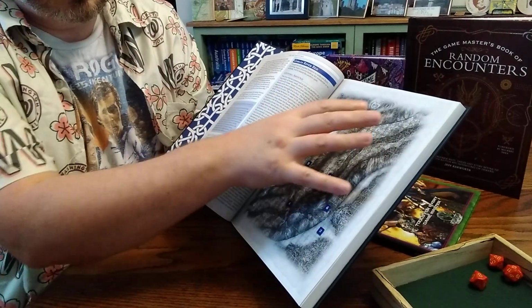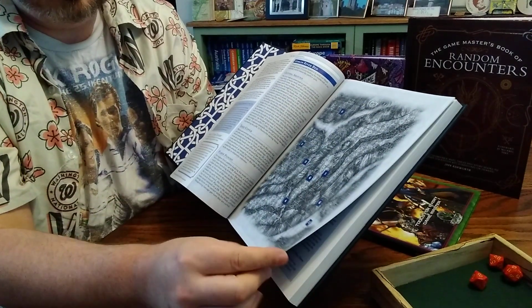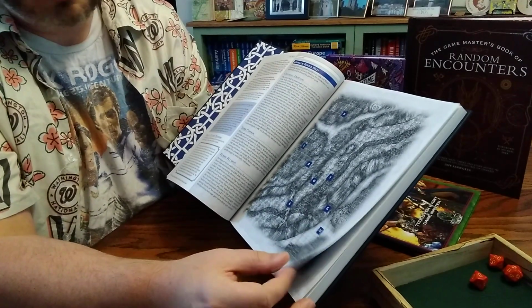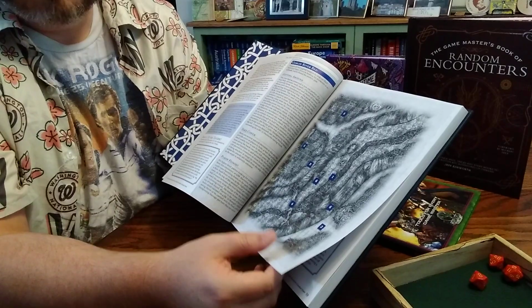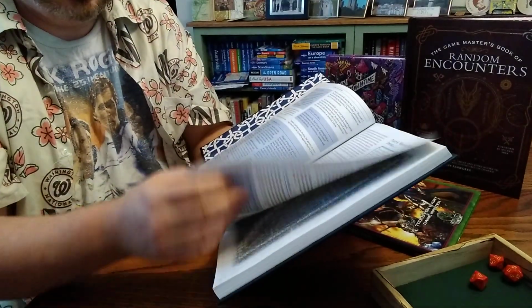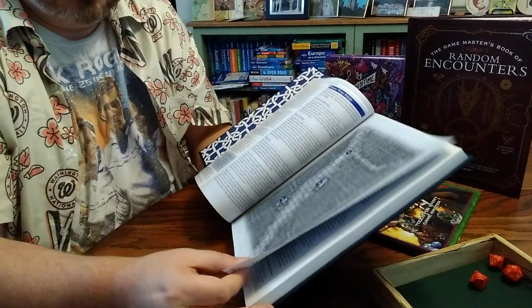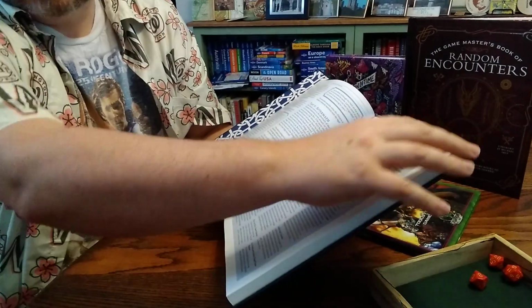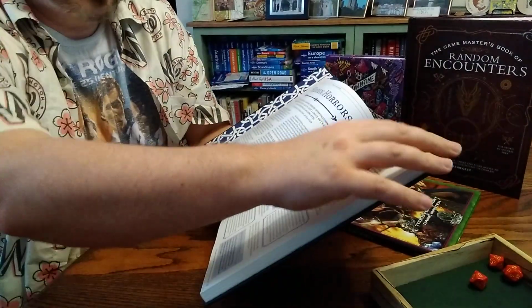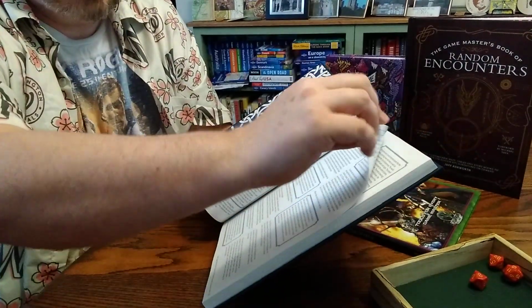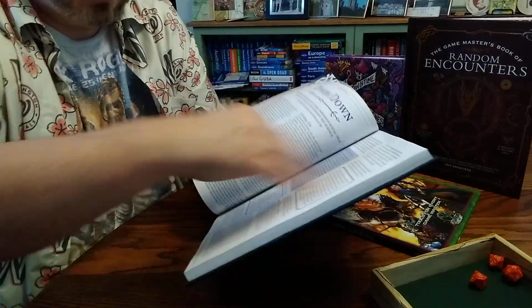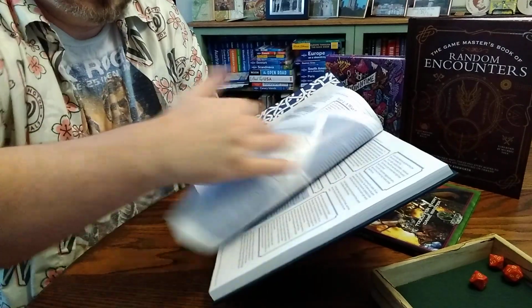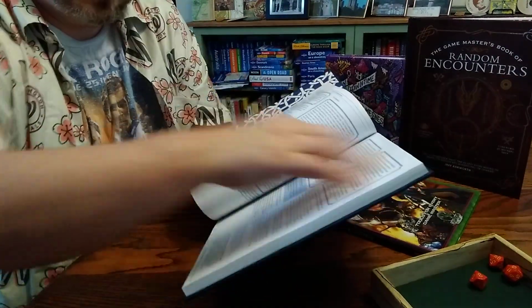I think if these were non-keyed and then put out in a way that you could use them for player facing, and then have a simplified black and white version of it keyed for the GM, that would be a much more useful way to do the maps. But that's me. That's a stylistic choice that is not to my liking, but whatever. So it looks like we have some scenarios here at the beginning. I want to get to the actual meat of the book.